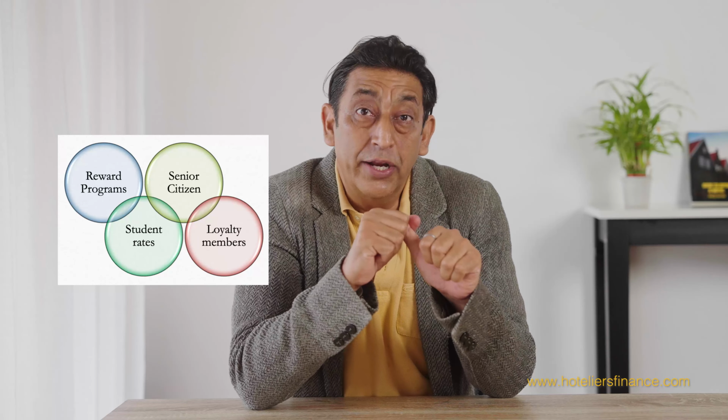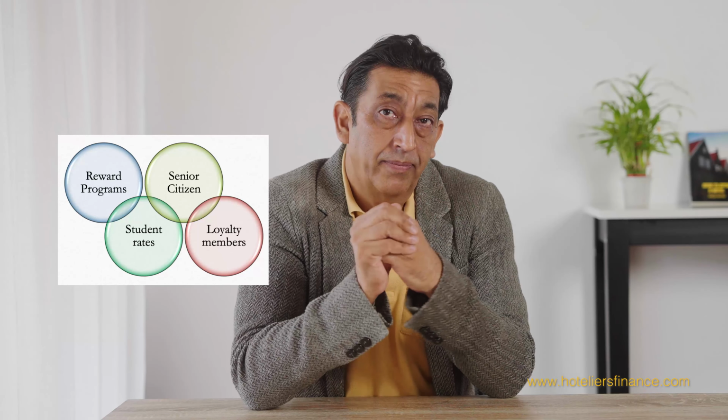Indirect rate fencing is more about the volume, to get more volume instead of the ADR, and it supports the volume strategy. What we do here is start categorizing the customer, like for a loyalty program, student rate, senior citizen rate, it can be some reward program, and try to get the volume from them.